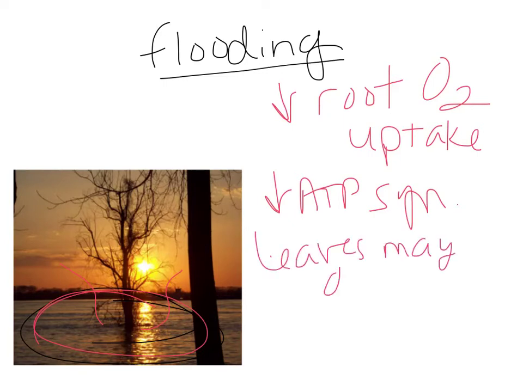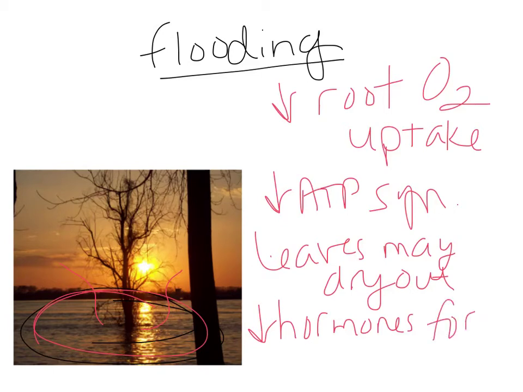Okay, the leaves themselves may dry out as well, and it'll decrease the amount of hormones, it'll suppress the hormones that need to be produced for root synthesis. So root synthesis will stop or slow down because those hormones will be suppressed. Like I said, one of the adaptations they may have is to have roots that are essentially above the traditional flood line so that they can still be exposed to enough oxygen.